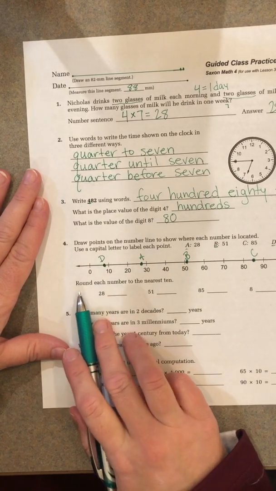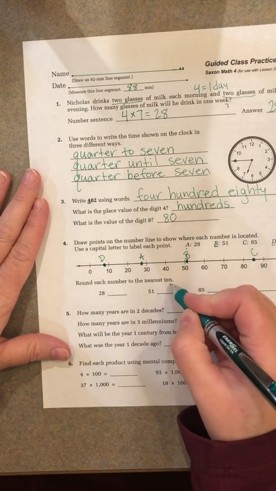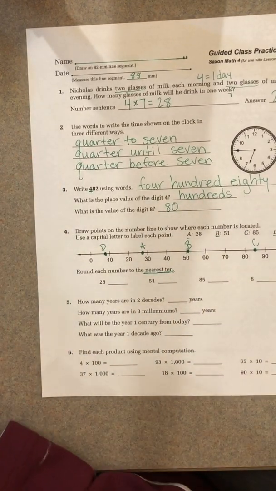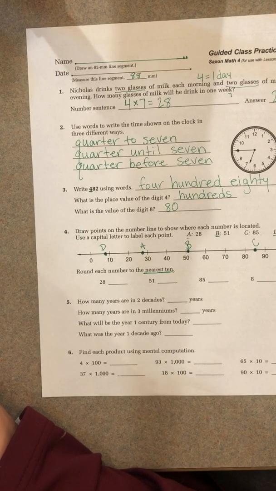All right. Now we're going to round. Can't remember how long it's been since you did this, so I'm going to get out the little rounding tool again. I think you used this with me last year. Let me see if I can find it.